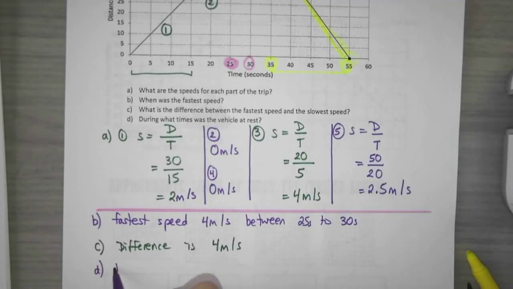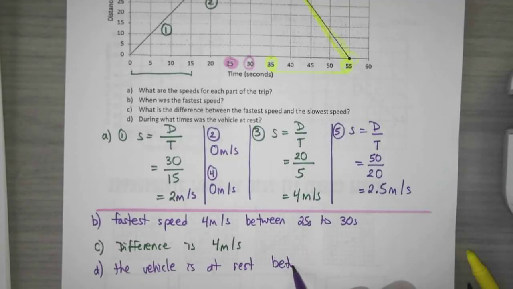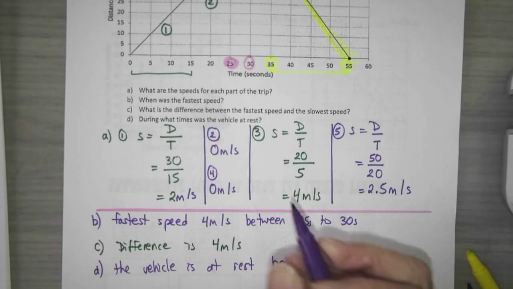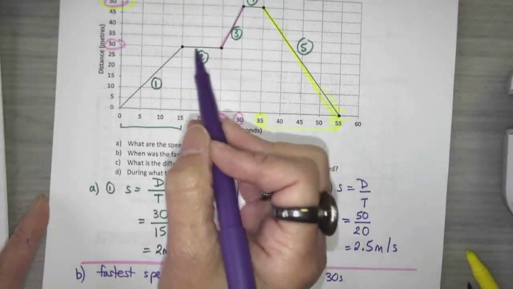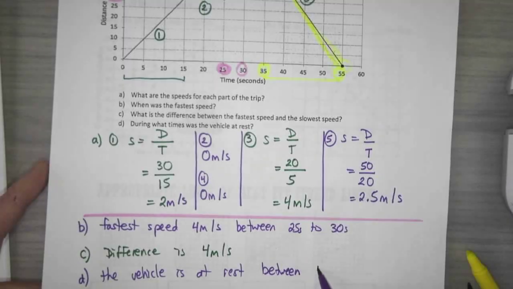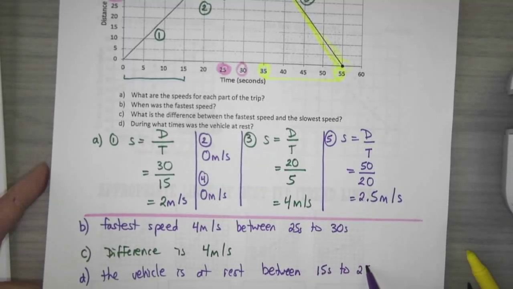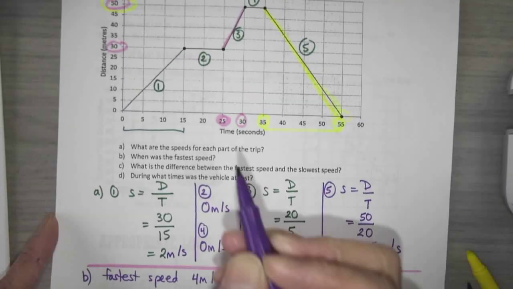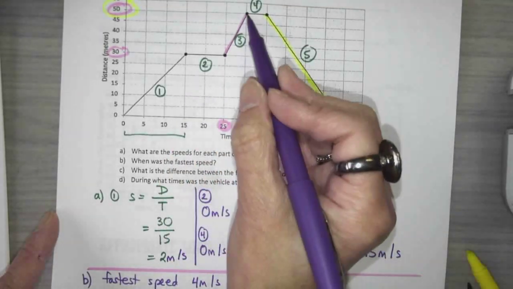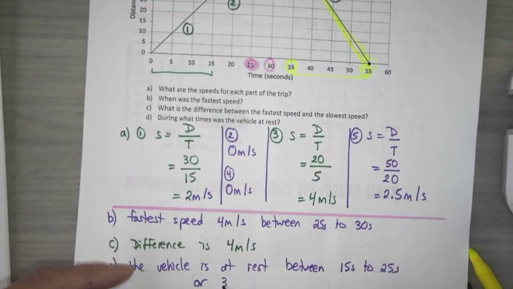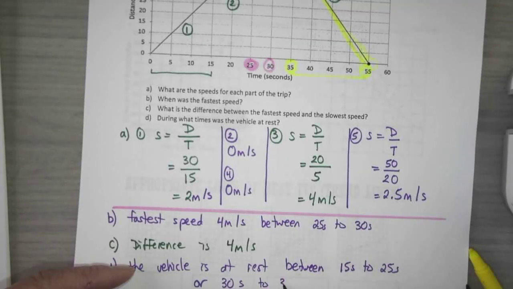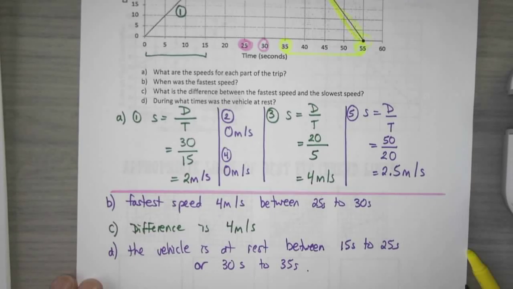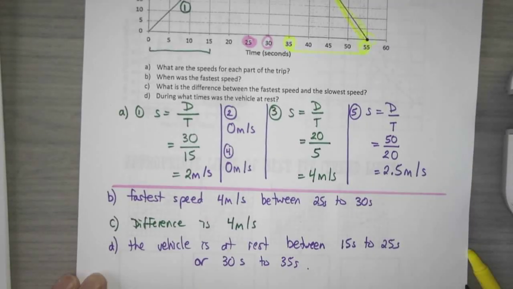So D, during what times is the vehicle at rest? The vehicle is at rest between, so look at rest. At rest is here, the zone 2. So 15 seconds to 25 seconds, or between 30 to 35. So here, you're reading between 30 seconds to 35 seconds. You're telling them when it's at rest.